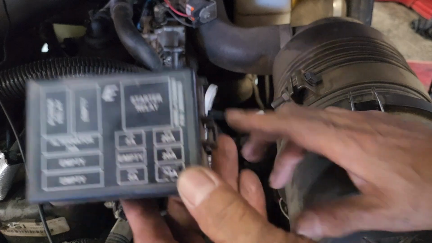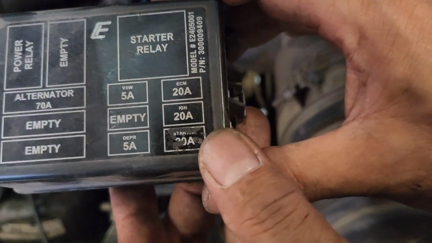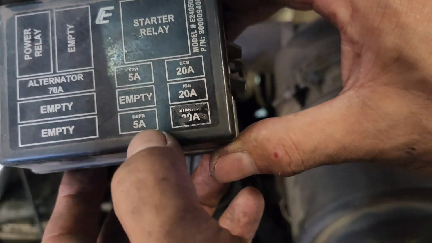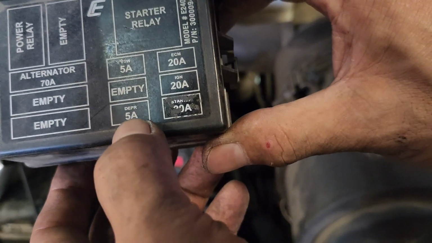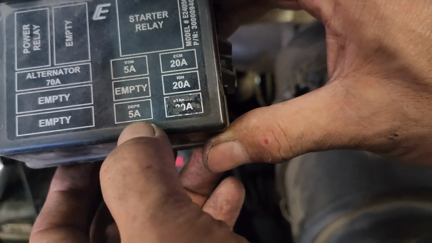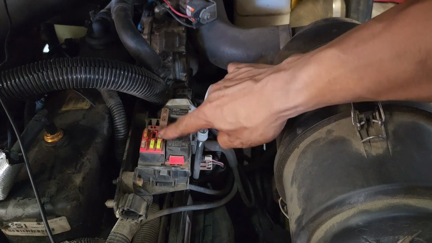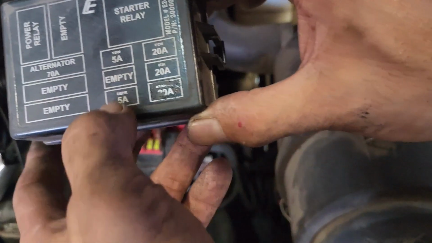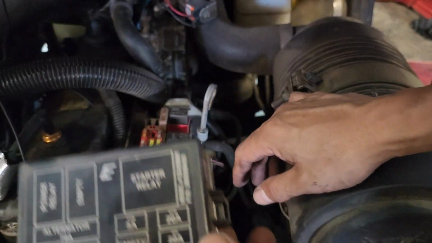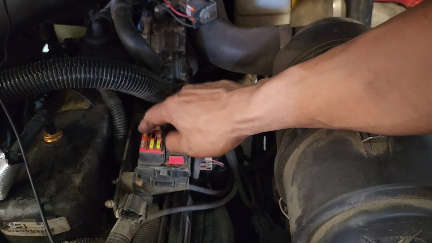The fuse box is just right here, so we're looking at it. That's the DEPR fuse, the 5 amp that we saw in the diagram. So it's going to be this one, right? In between, there's an empty slot, right? So we're going to be checking this one.